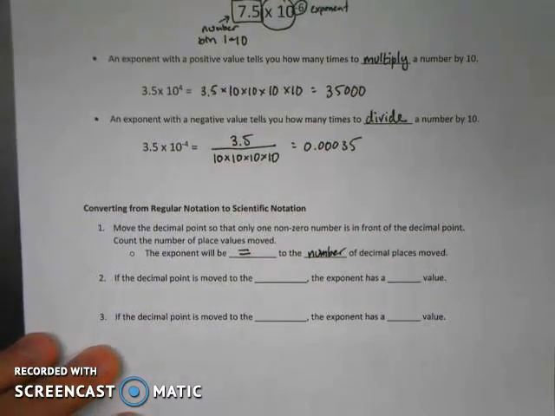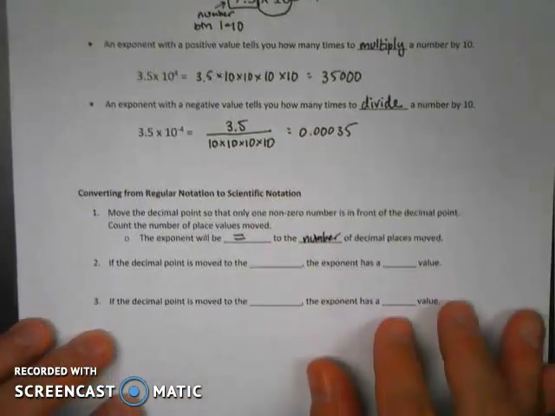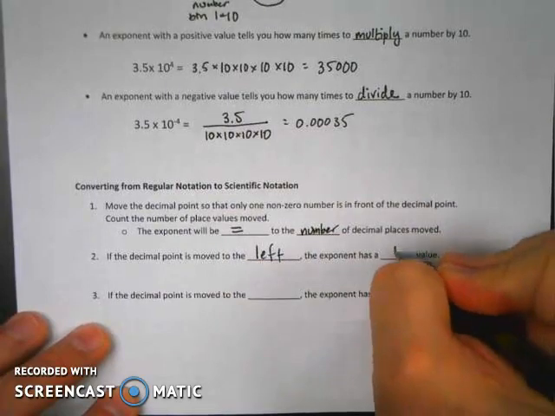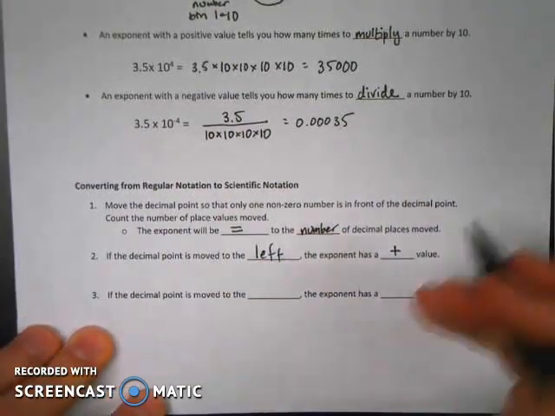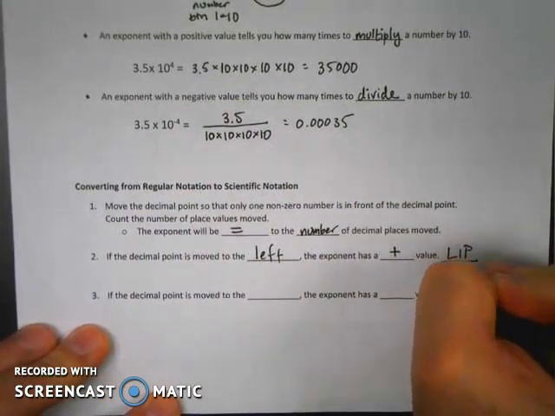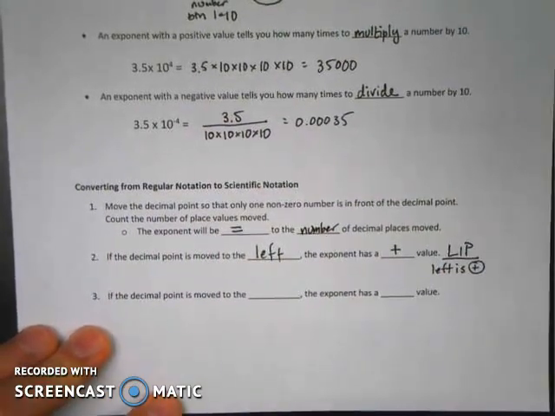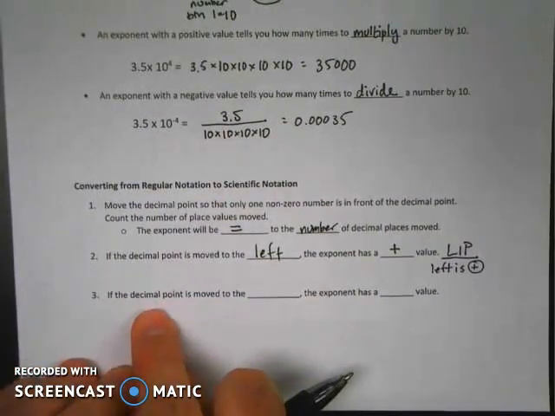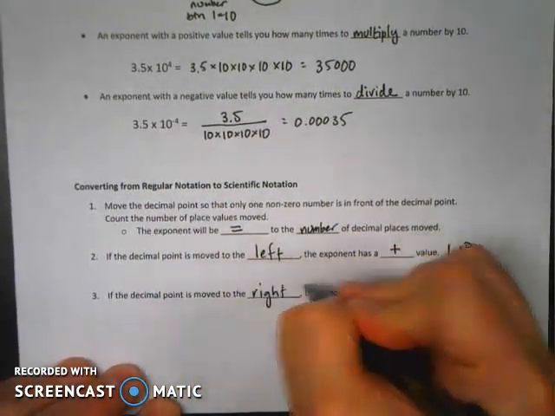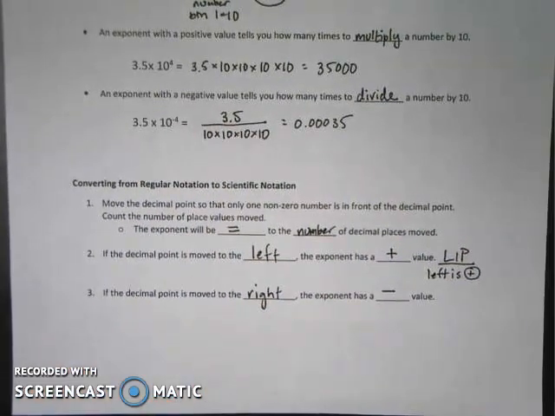We either can move the decimal point to the right or to the left. If we move it to the left, the exponent is positive. Remember, LIP, lip, left is positive. If the decimal is moved to the right, the exponent has a negative value.